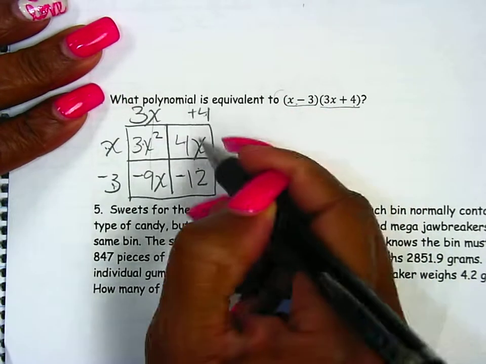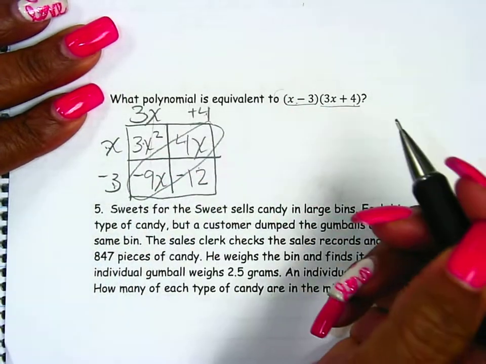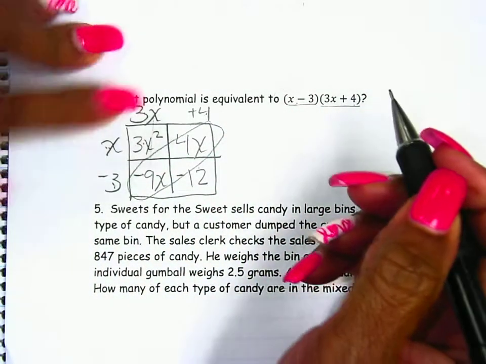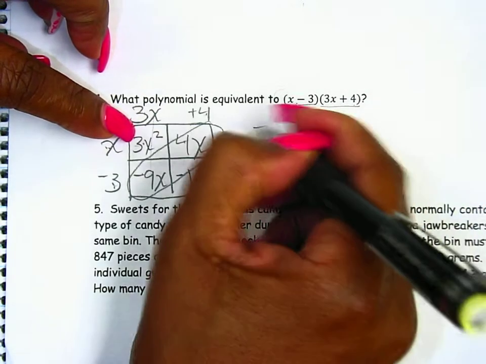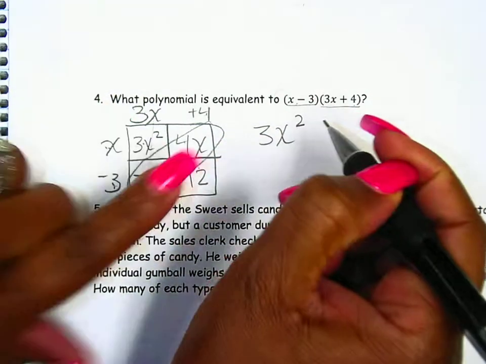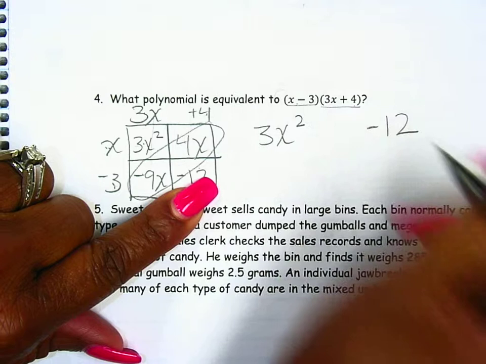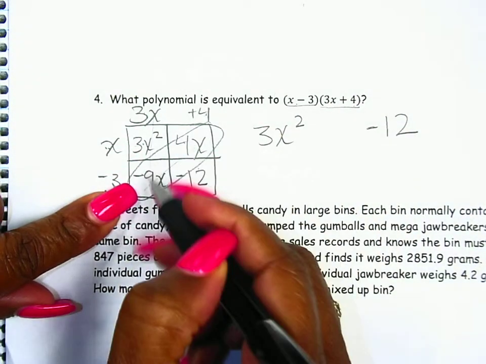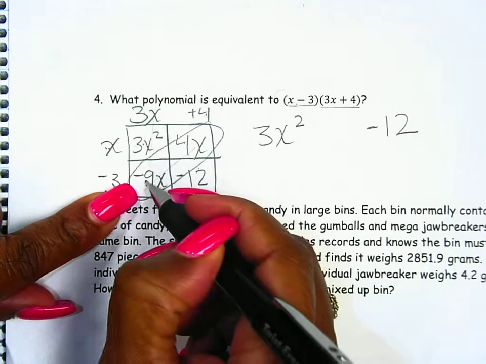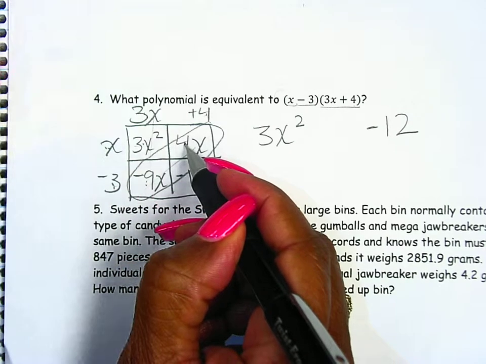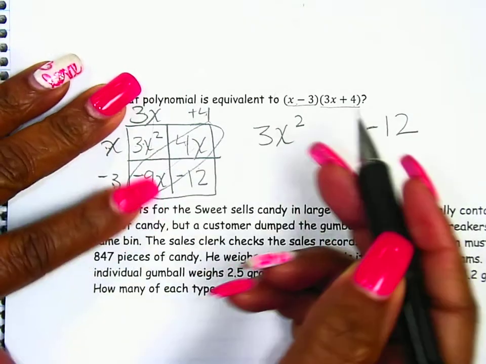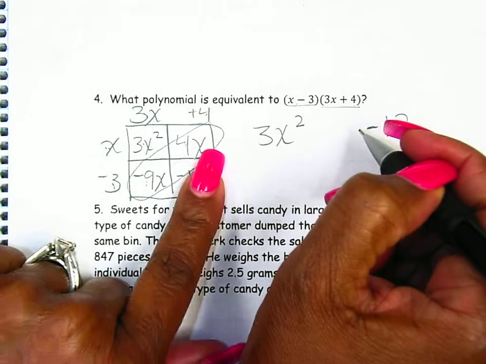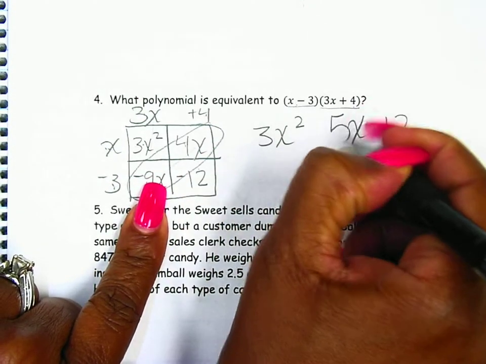Here are the like terms. Your diagonal will be your like terms. This is your first term, 3x squared. The negative 12 is your last term, in this case a constant. Combine these: you have a negative 9 and a 4. A negative and a positive means you're going to find the difference, which means you subtract. The difference of 9 and 4 is 5. That x, I will put my 5.